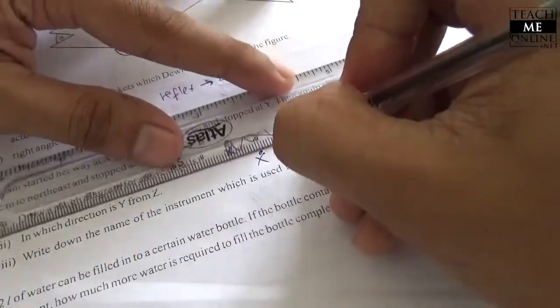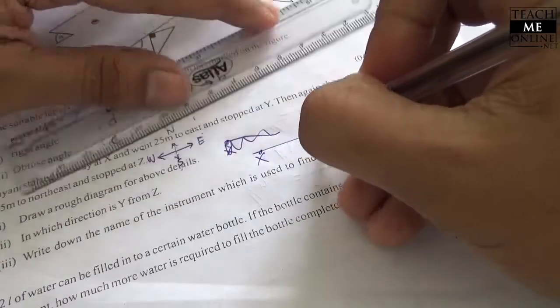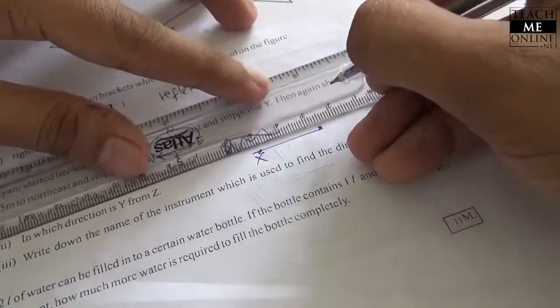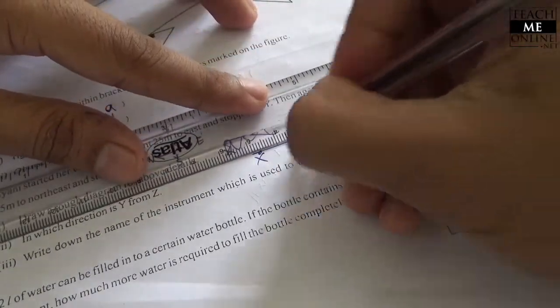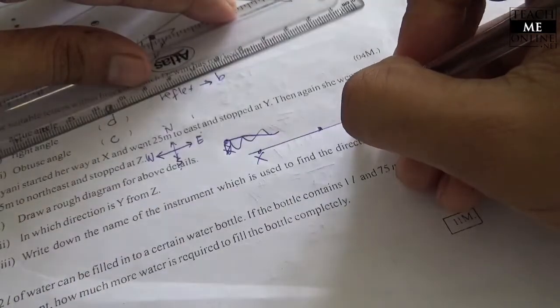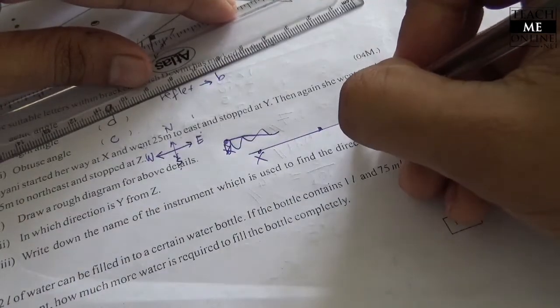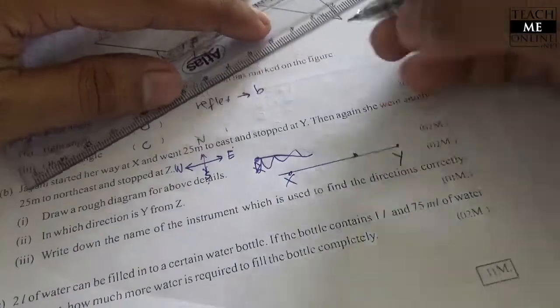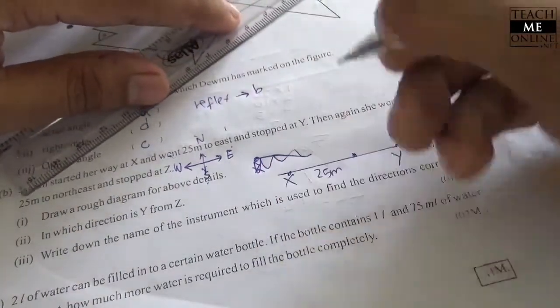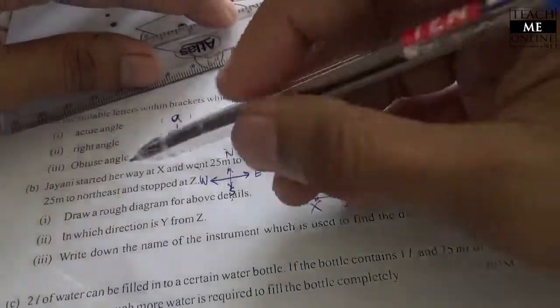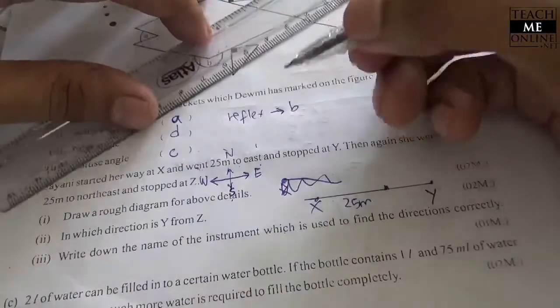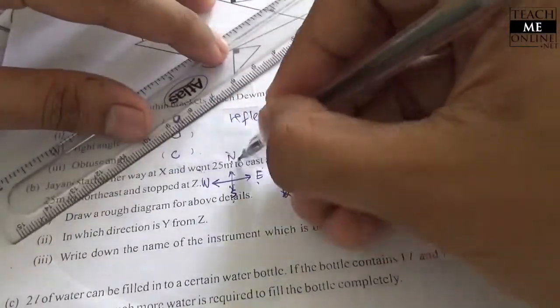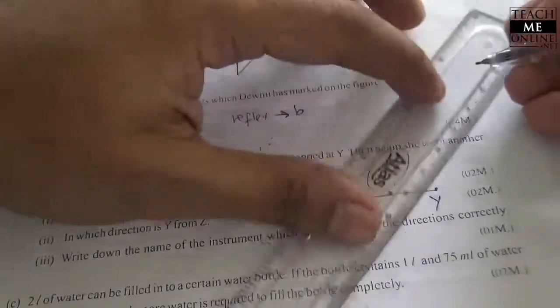From X, stopped at Y. Then she again went another 25 meters to northeast and stopped at Z. Northeast is between north and east at a 45-degree angle.